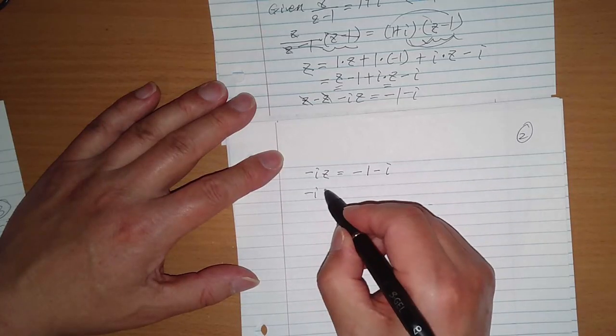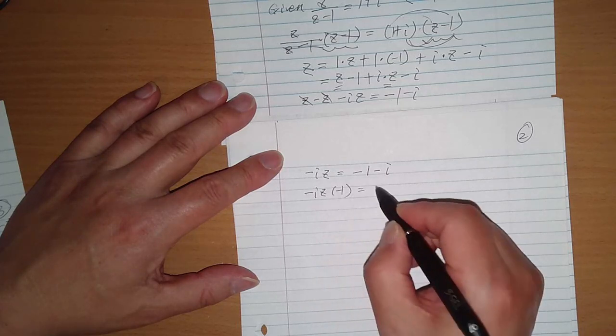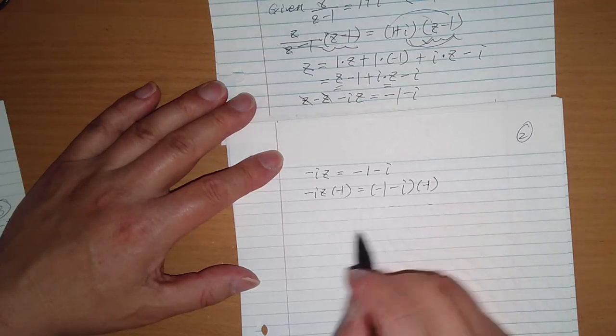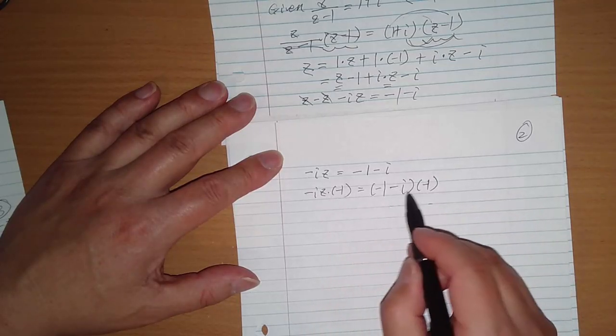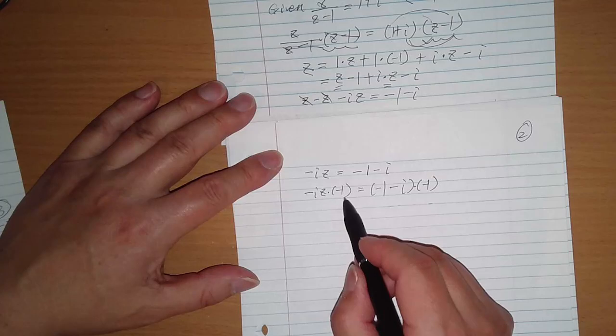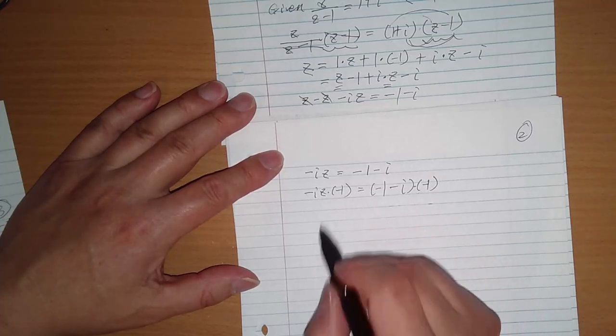Then we can multiply by negative 1 on both sides, right? So negative 1 subtract i times negative 1. Again, we use the same operation, which is multiplication applied to the same number, negative 1, so the equal sign still holds.